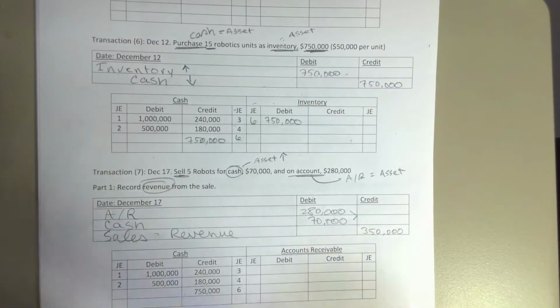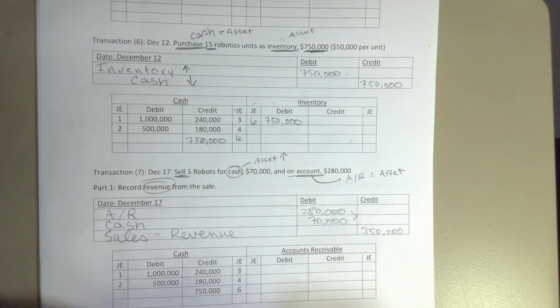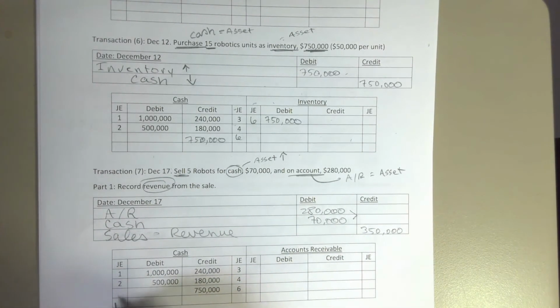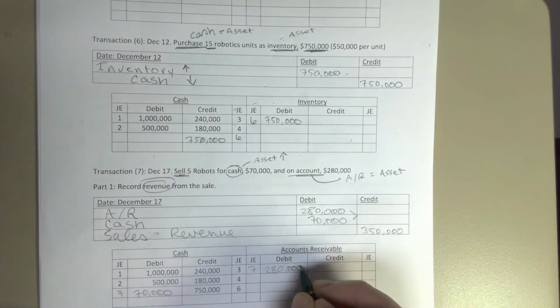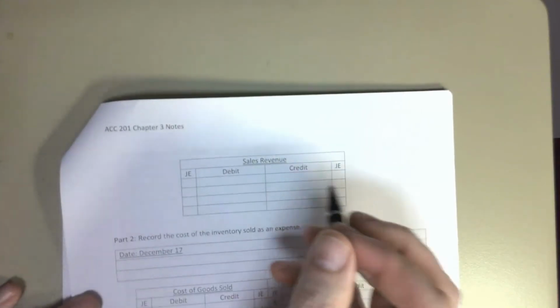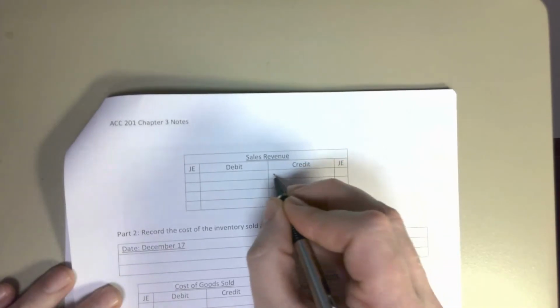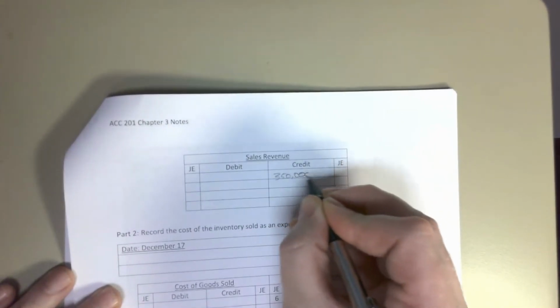Well, now we've got a couple of different accounts that we're going to use, 3 to be precise. Well, we got cash, so we're going to say this is transaction 7. We got $70,000 in cash. We also got receivables in the amount of $280,000. Okay, and then we've got our sales revenue, which was a credit of $350,000.